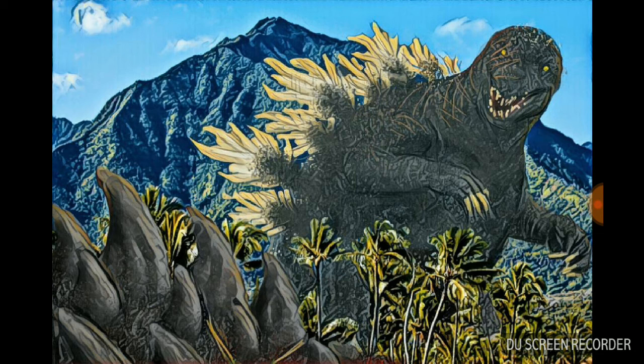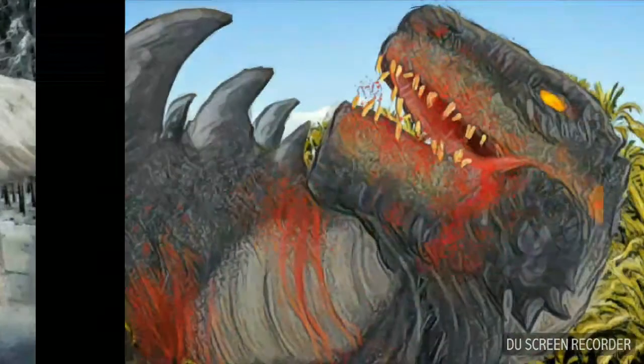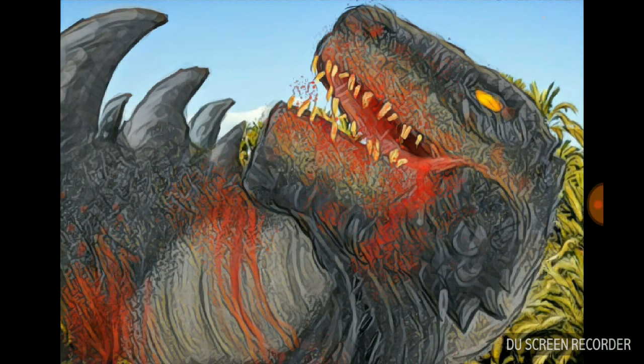And then 2009, the Zillas have spread along the west coast of Africa and are heading back towards the Pacific. In 2016, we have another major Godzilla attack. In 2018, the Zillas encounter Godzilla again.